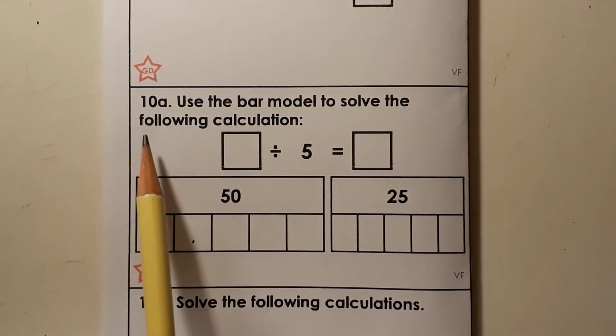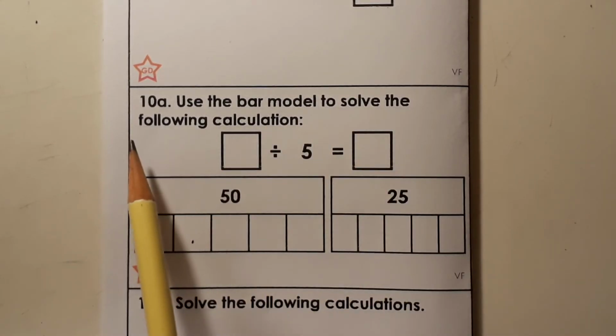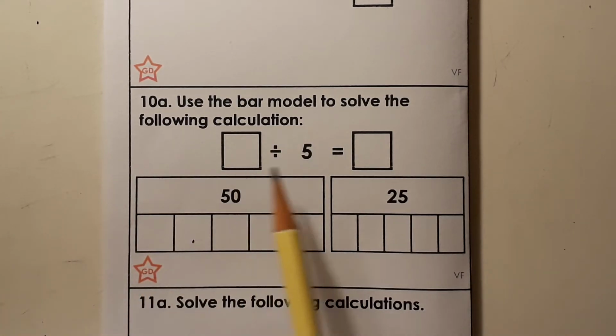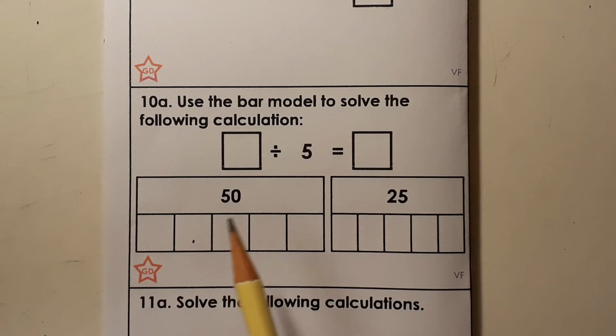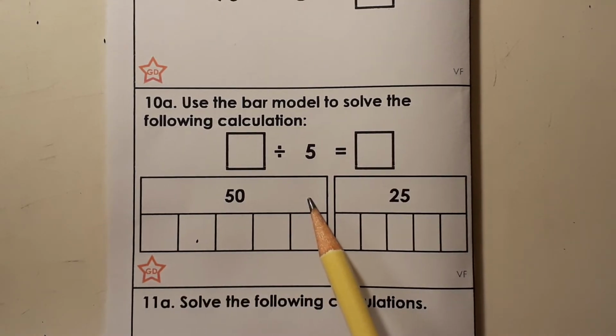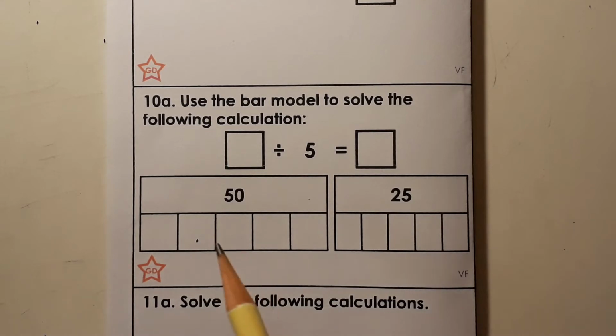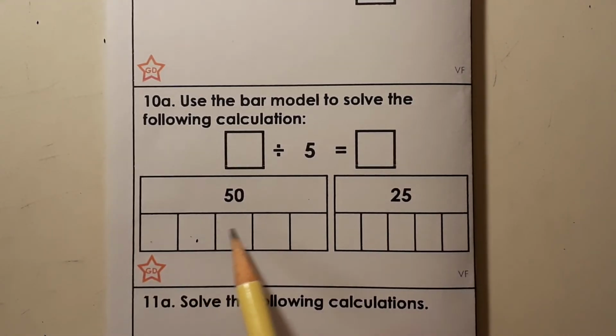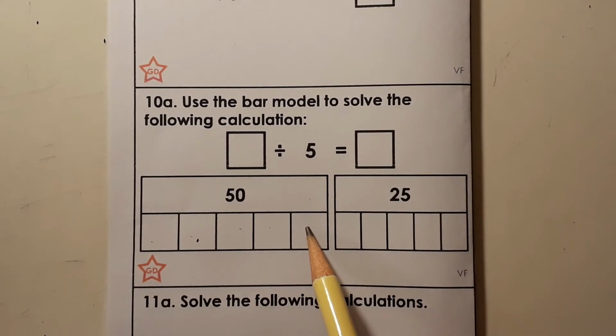Okay, 10A, use the bar model to solve the following calculation. Right, so the most important thing is to look at the bar model, and the whole is worth 50 here. It's divided into 1, 2, 3, 4, 5 equal parts.